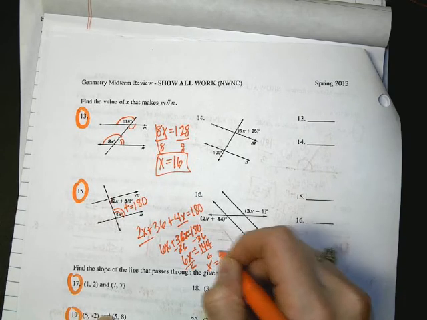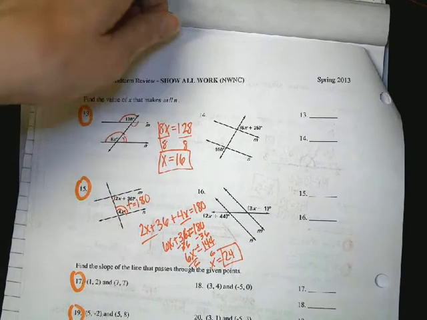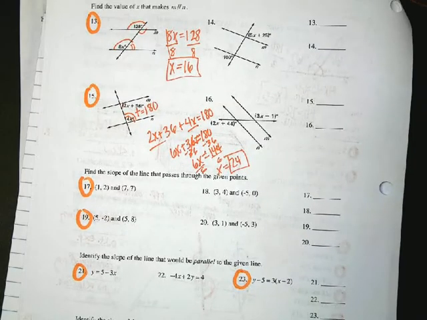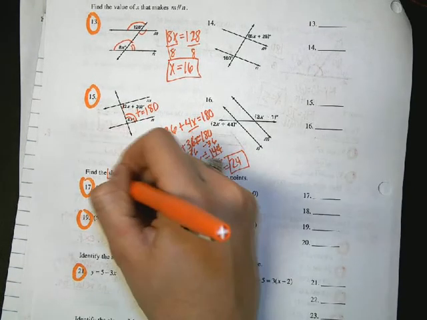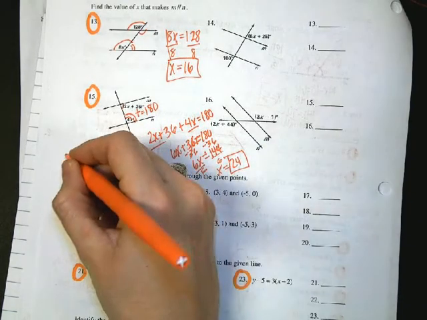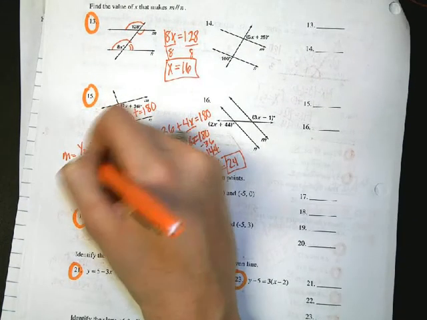Moving on, we're going to do a little algebra review here. It's asking us to find the slope of lines that pass through the given point. My slope equation, which you need to have memorized, is m is equal to y2 minus y1 over x2 minus x1. The change in y over the change in x.